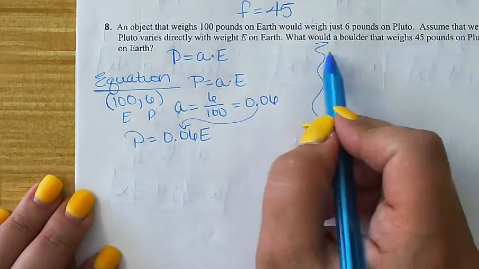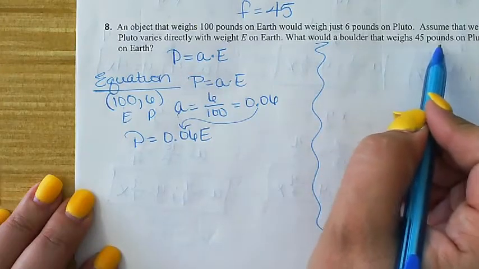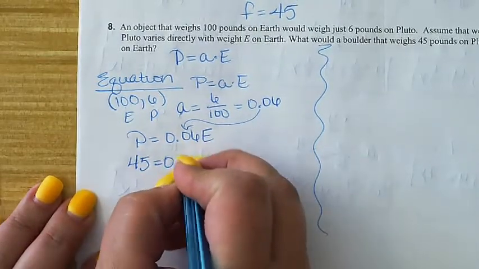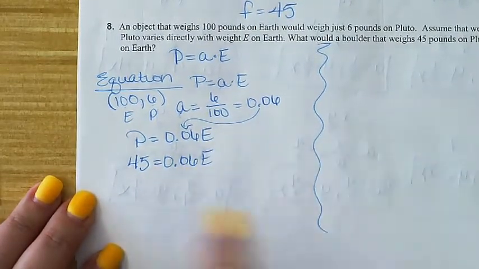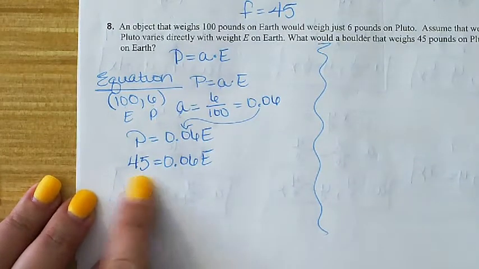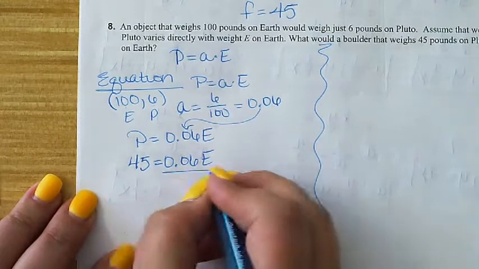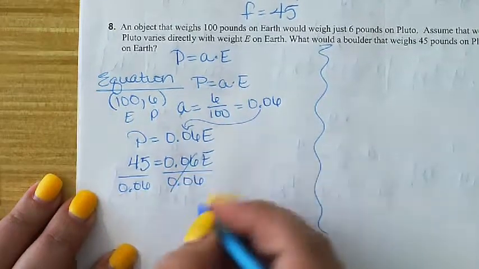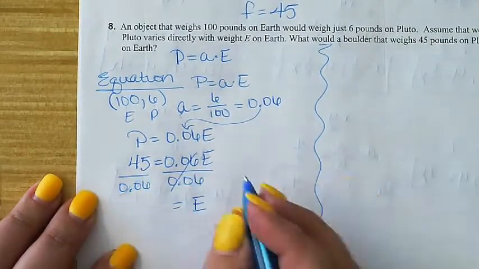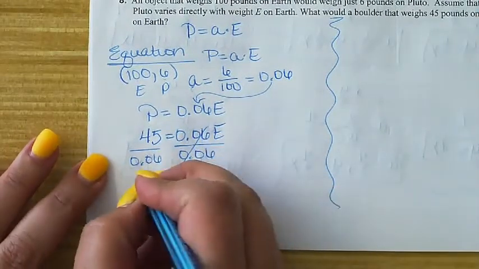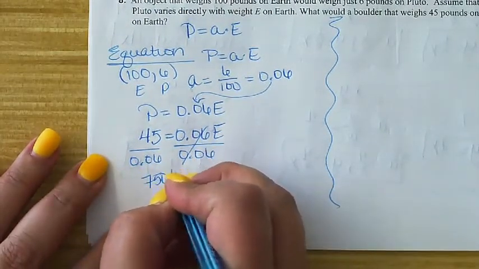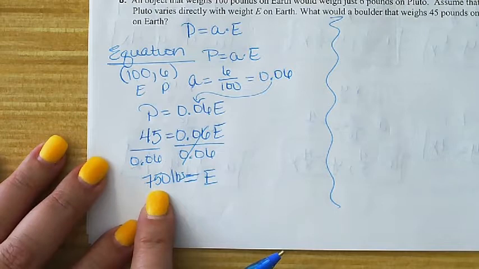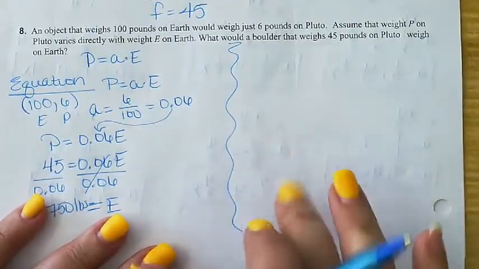So now if they say, what would a boulder that weighs 45 pounds on Pluto, so that's over here, if it weighs 45 pounds on Pluto, what would be its weight on Earth? Now I can plug that in here for 45 and just solve for Earth. To solve for Earth, we just divide by the 6/100ths. The weight on Earth would be 45 divided by 6/100ths. It's actually 750 pounds on Earth. So if it weighs 45 pounds on Pluto, it means here on Earth it's a 750-pound boulder. That's option number 1.